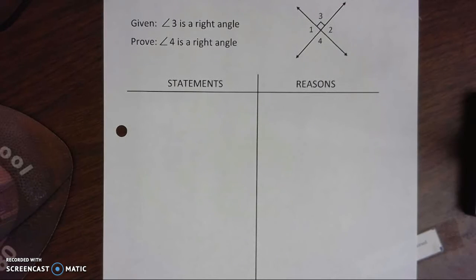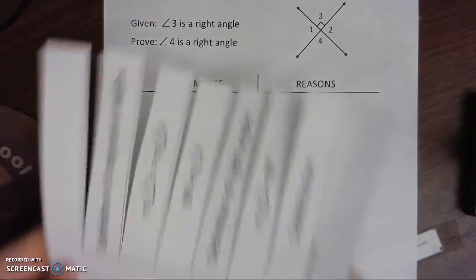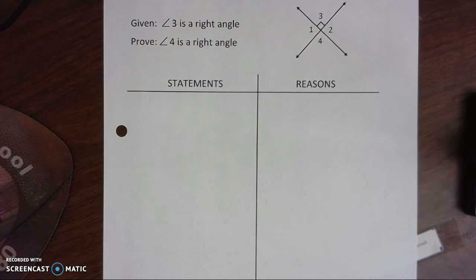I will also give you puzzles like the homework assignment where you have some of the reasons and some of the statements, and you just have to fill in the blanks. Again, you'll be provided a word bank, and some of the things will be used, but not all of them. So it's not just going to be a matching thing. Right here we have a proof puzzle, and I gave you all of the statements and reasons on pieces of paper, and you glued them down. I was really happy. Let's go over this together.